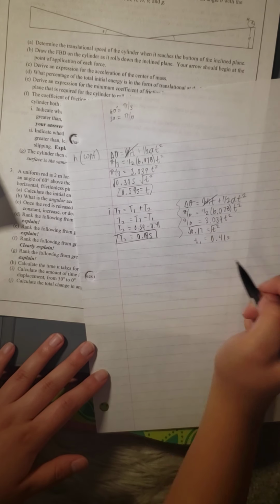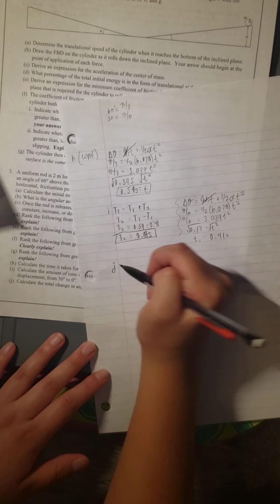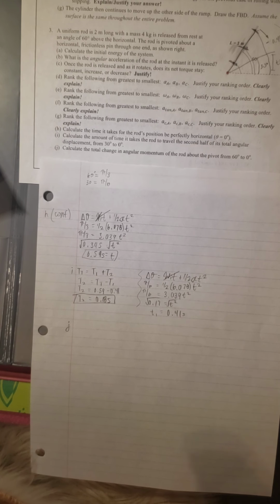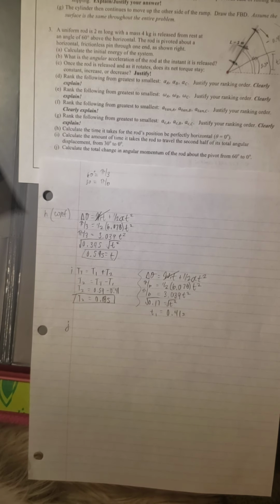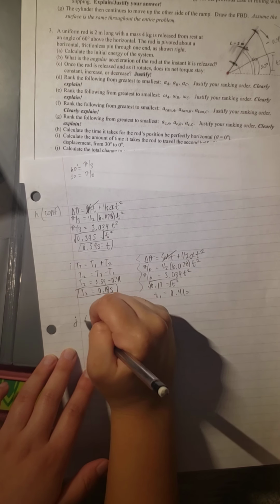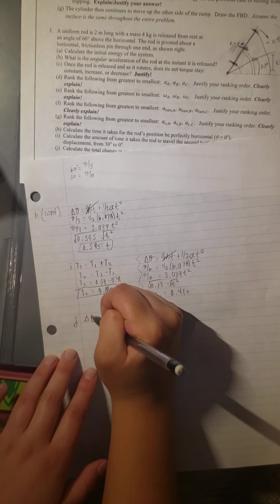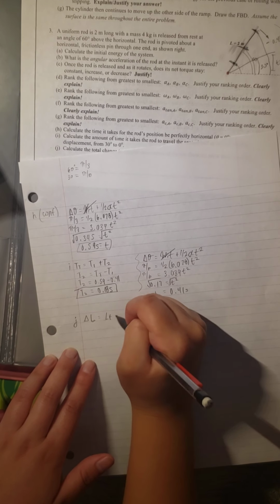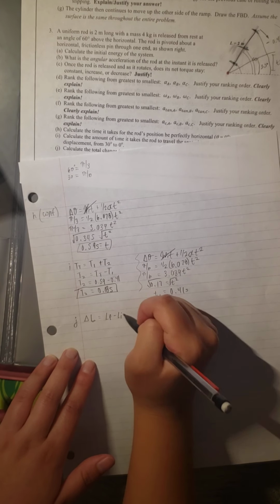Okay, on to the last part. Part J wants us to calculate the total change in angular momentum of the rod about the pivot from 60 to 0. So change in L is equal to L final minus L initial.